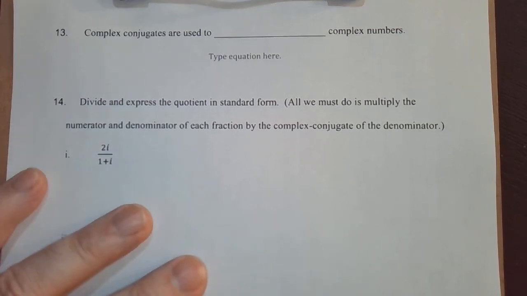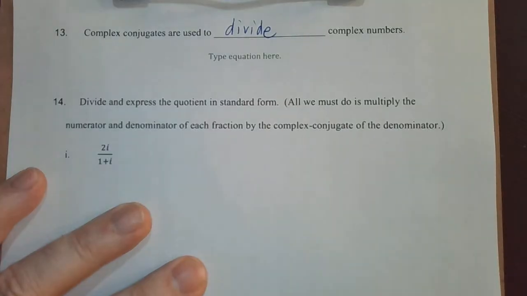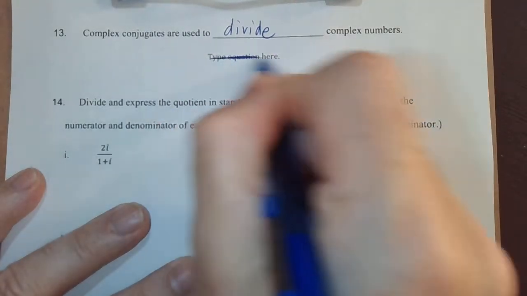Okay, well, we have added complex numbers and subtracted them. We've multiplied them. What's left to do is divide them. This might be the most work, but it's basically just a little bit of extra algebra.